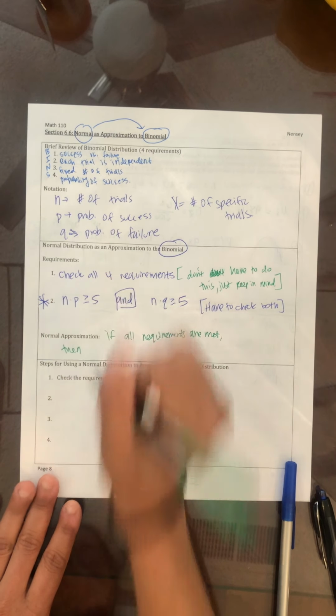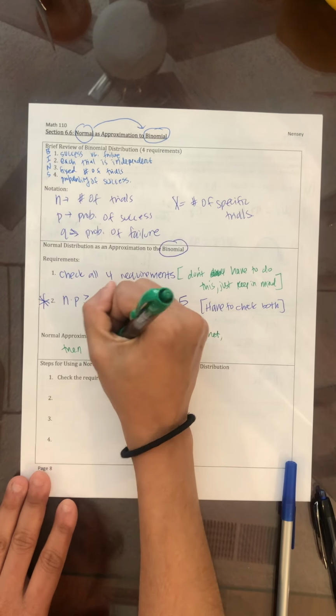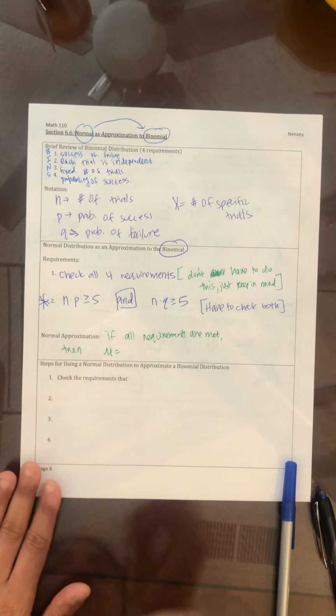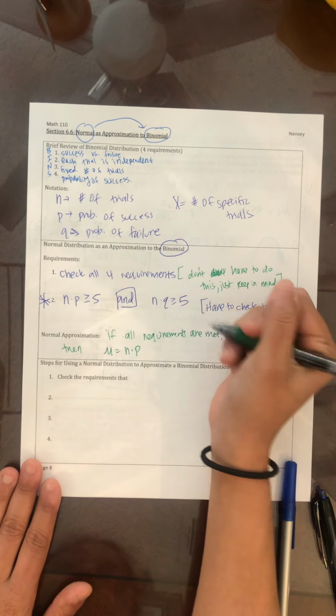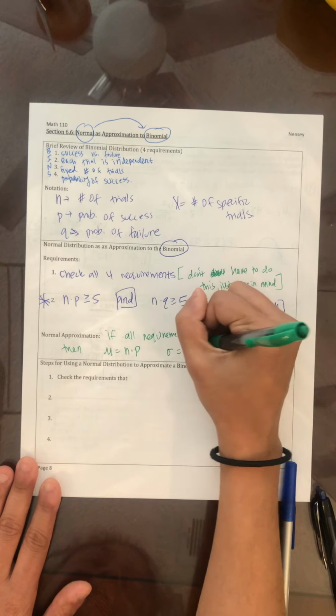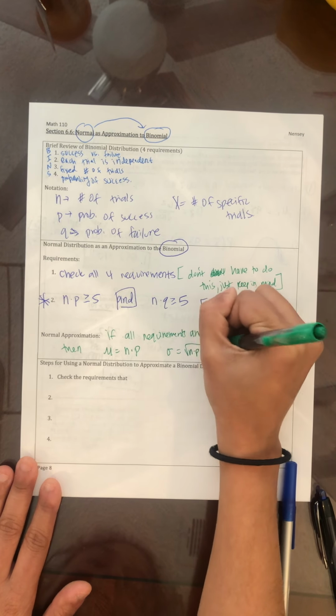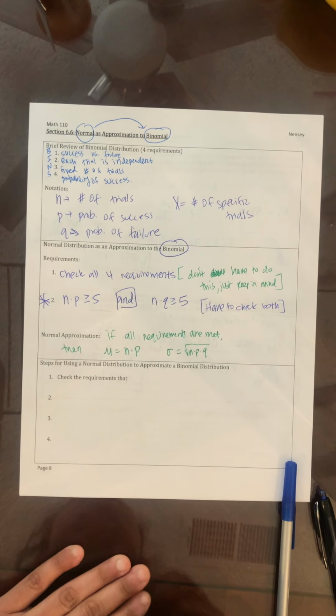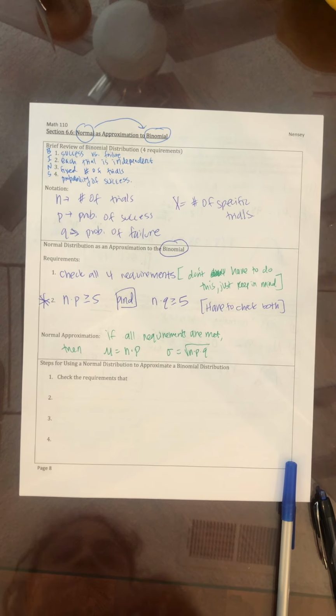So if all requirements are met, then, if you remember back in the chapter, do you guys remember what your mu was? What the formula was? The formula was N times P. And what was your sigma? That was the square root of N times P times Q. I actually don't care about my variance. It's just more of those two.